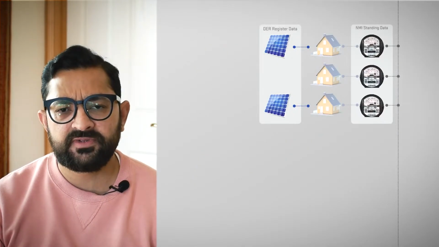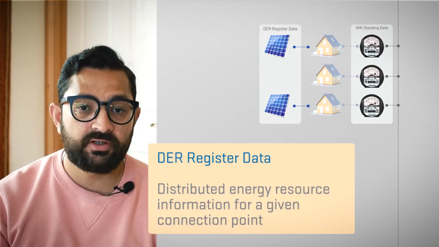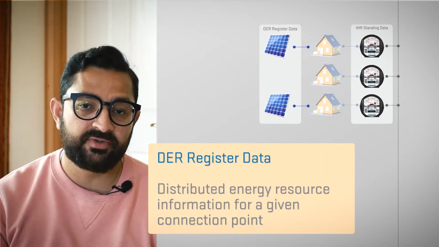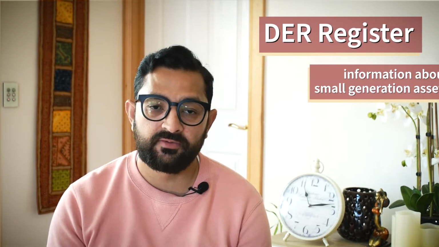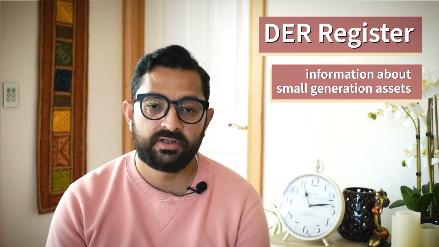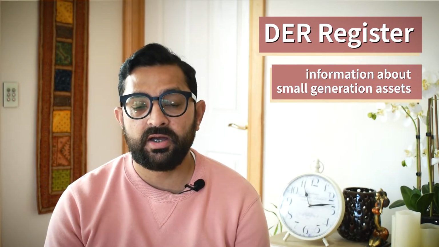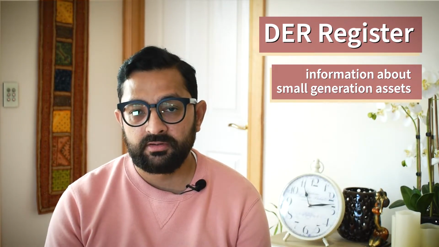Common examples of DER include, most commonly, rooftop solar panels or battery storage and other kinds of home energy management technologies. The information for the DER resources is acquired from the DER register. This register contains information about small generation assets like rooftop solar, grid-connected batteries, or other smaller generators, and it's maintained by AEMO. That's the reason AEMO has been designated the data holder for this data set, and the information is going to come from that register.